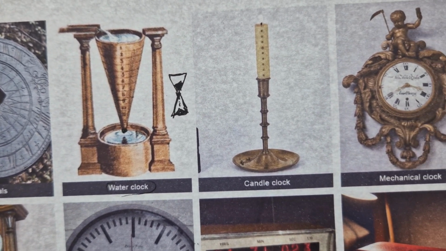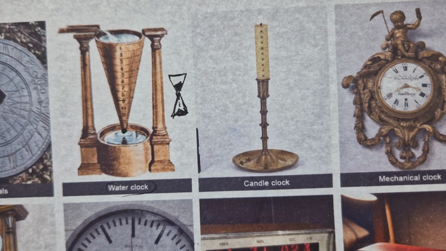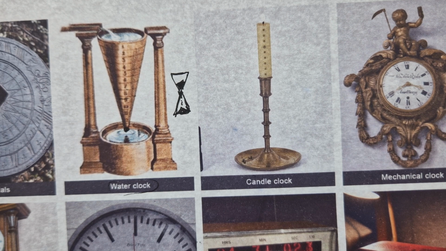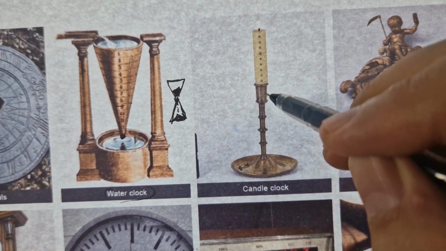Next, we're gonna evolve to more modern times, and let's have a look at the candle clocks.